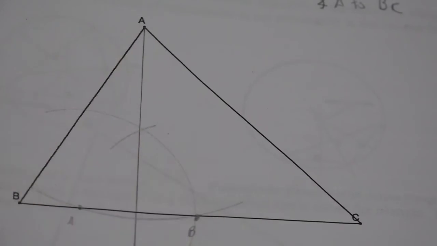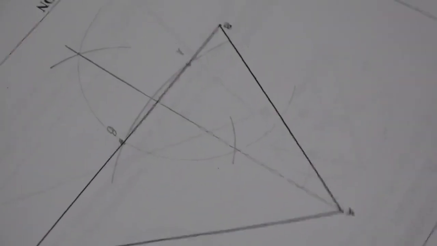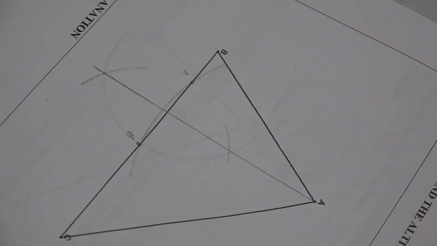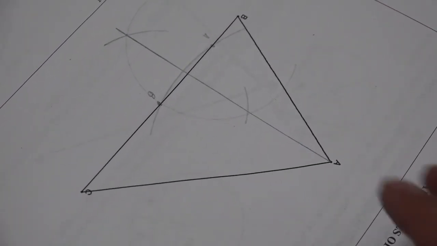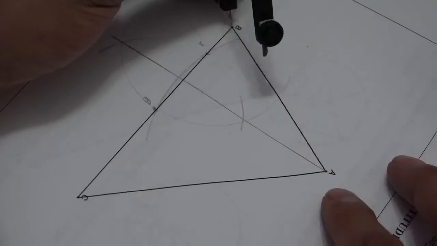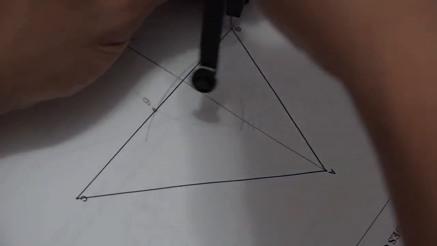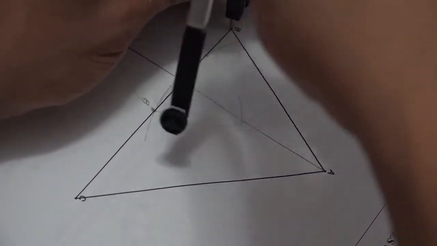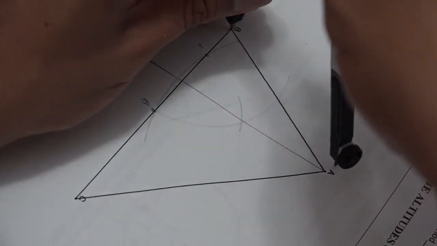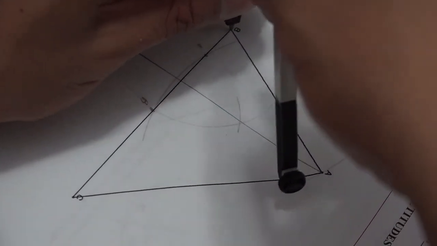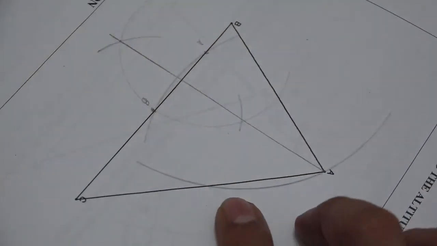Let me do B to AC. Let me see if I actually can draw my own segment. So it's going to be B to AC. Oh my God, it's not going to work. You know what? Who cares? As long as it's there. So this is going to be my new segment.